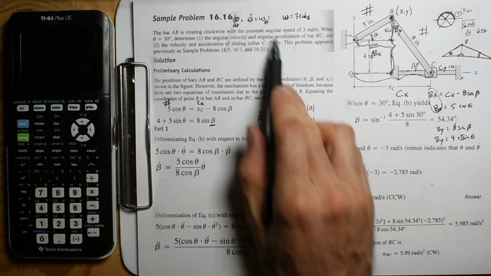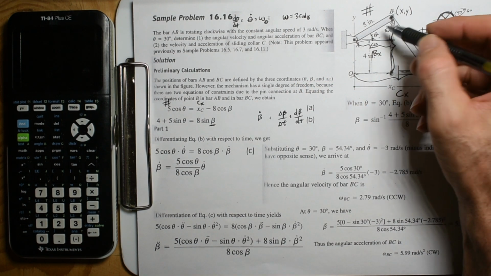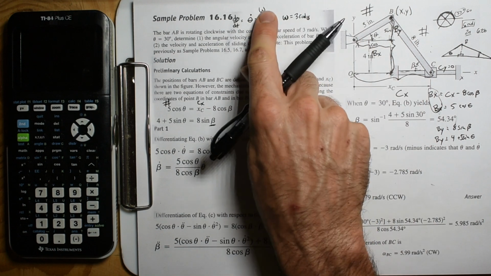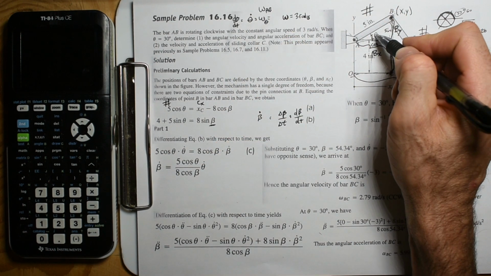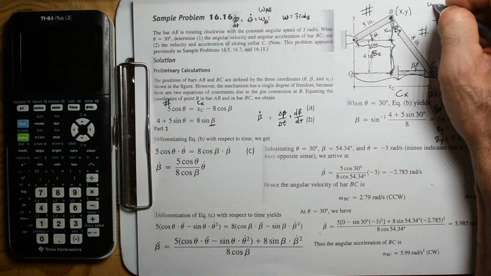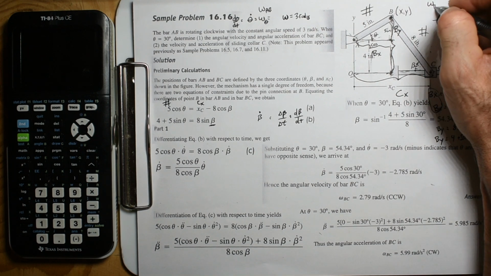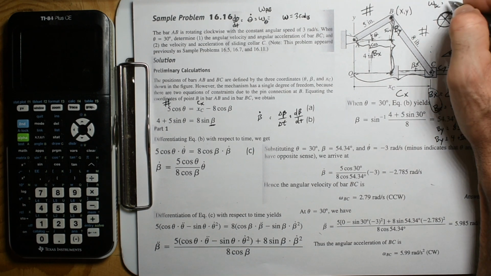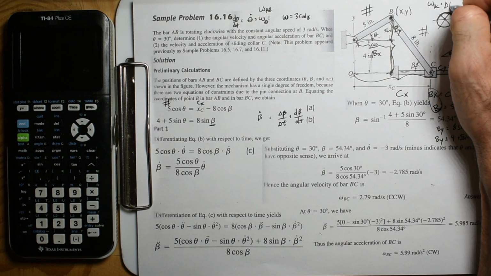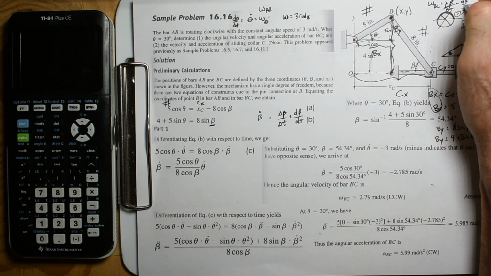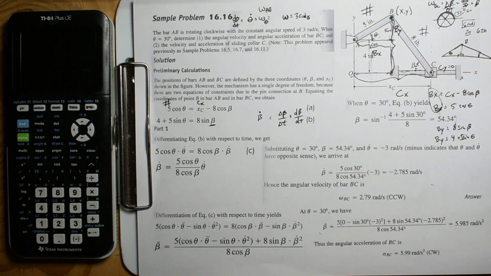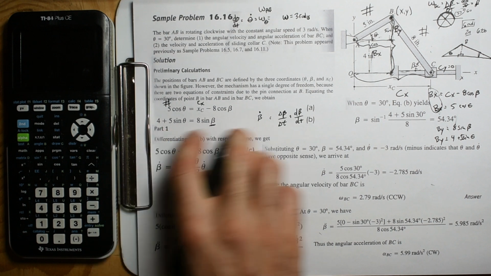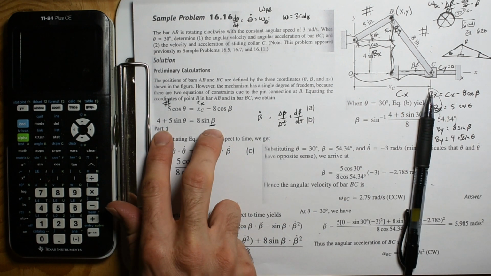It's the angular speed of bar AB, which is associated with this angle theta. Just like the angular speed of bar BC is going to be associated with the change in beta over change in time, d beta dt, or beta dot. So when we differentiate this, we use our rules of differentiation.